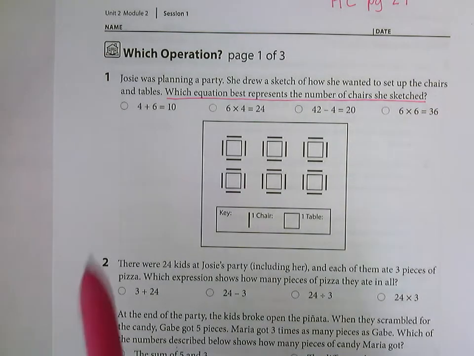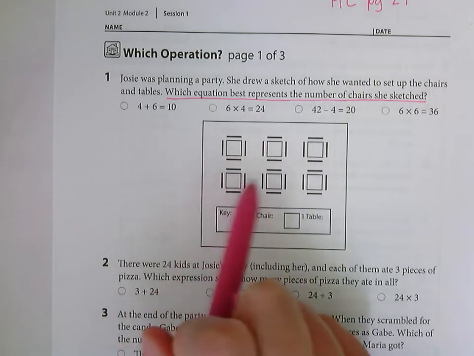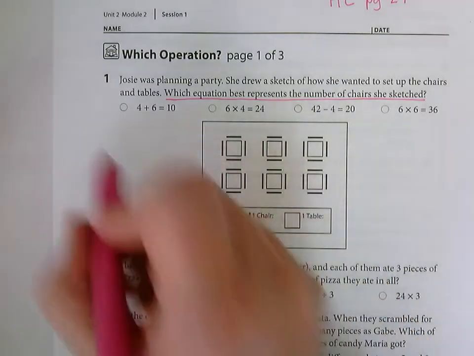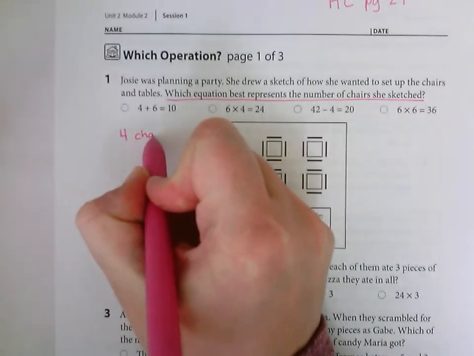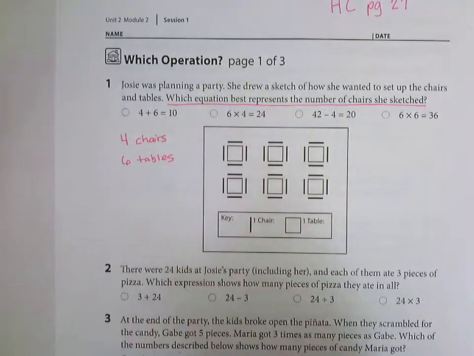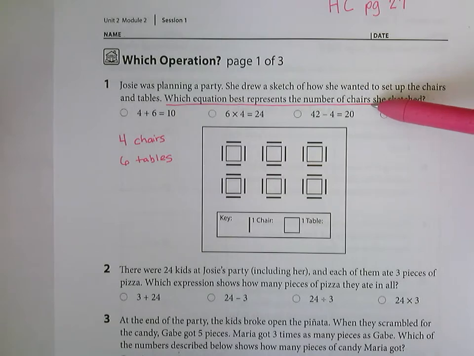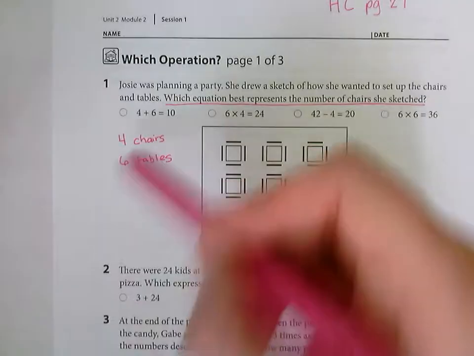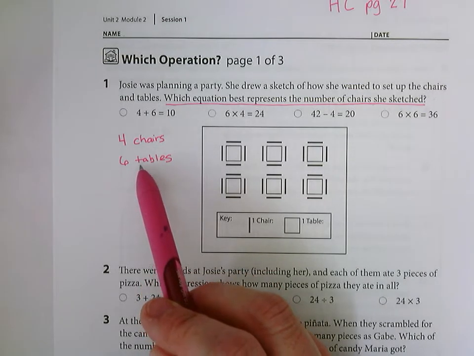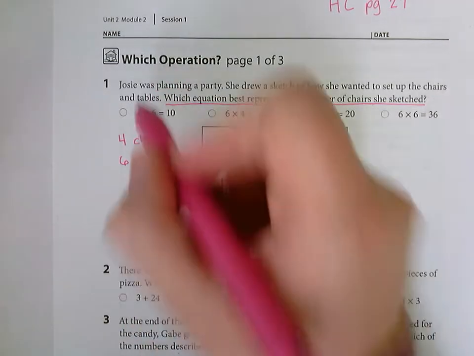Well, the first equation is 4 plus 6. Well, I know I have 4 chairs at each table and I have 6 tables. 4 plus 6 is 10. The problem with this equation is I have 4 chairs and I have 6 tables. I can't add chairs and tables together to find out how many chairs I have. So I cannot use addition to solve this problem. I can't add 4 chairs plus 6 tables to find out that there's 10 chairs. No, it's not 10 chairs, it's just 10 items. So we can't use this one.